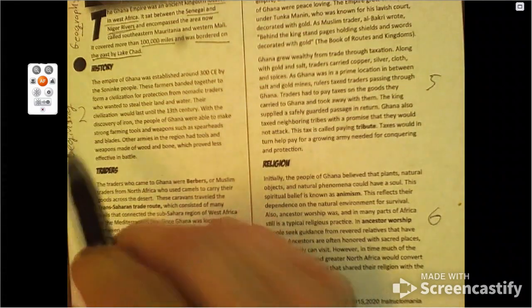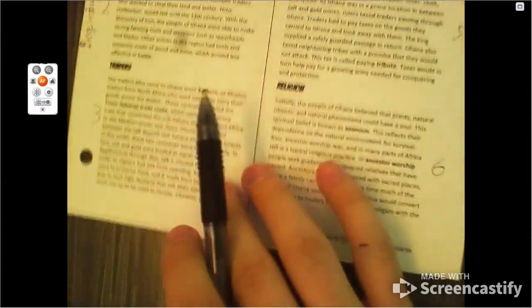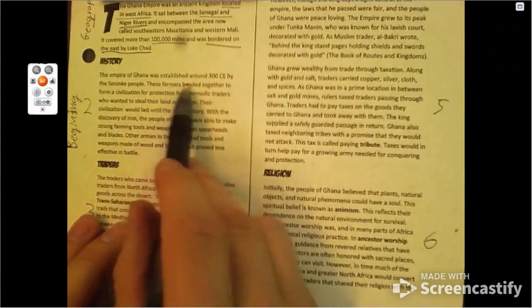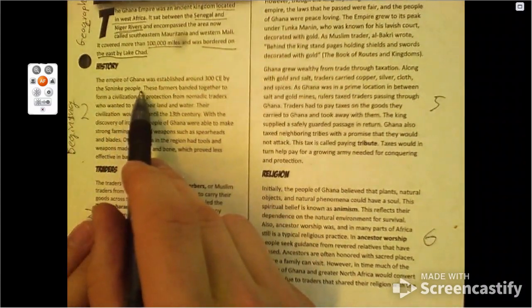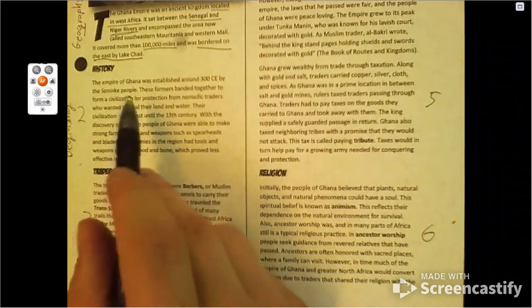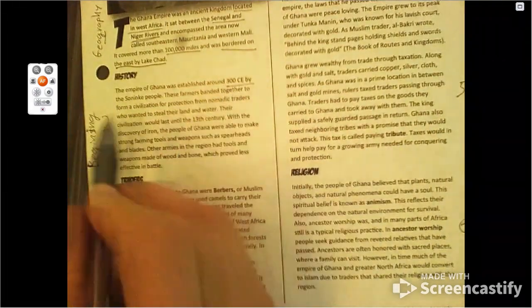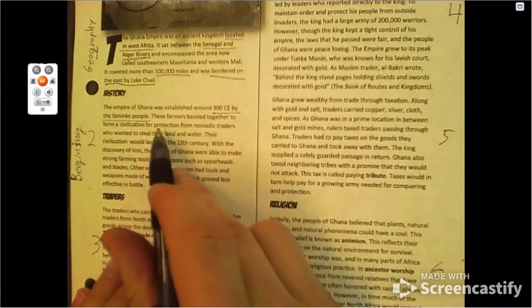So I'm going to read this out loud. When I read something that answers this question, how did the Ghana Empire start? Tell me to stop. And then explain why you told me to stop. Tell me what to underline. All right. The Empire of Ghana was established around 300 CE by the Soninke people. Stop. What do I underline? Not the whole thing, just specific words. 300 CE. Okay. Anything else? I'm gonna underline 300 CE by the Soninke people. Thank you.